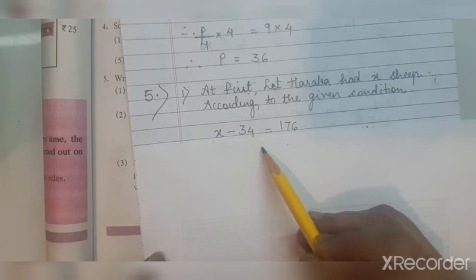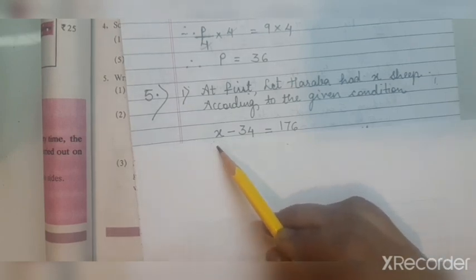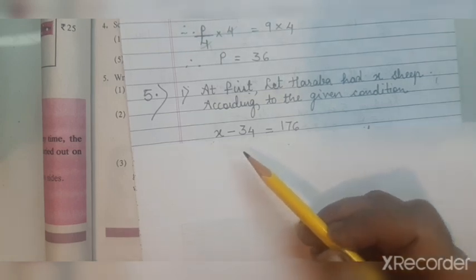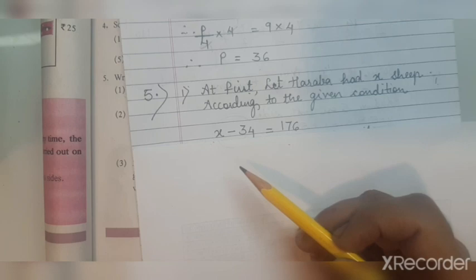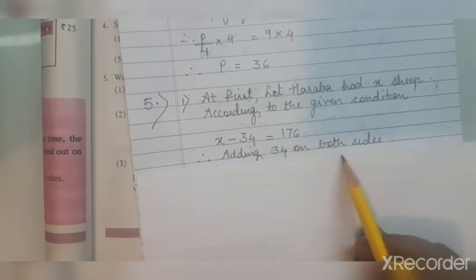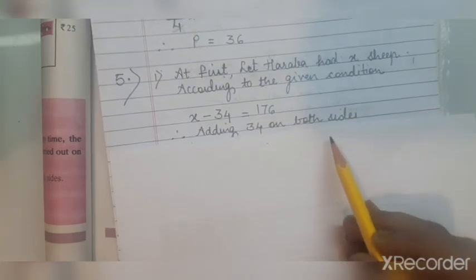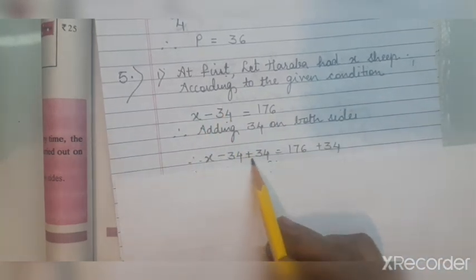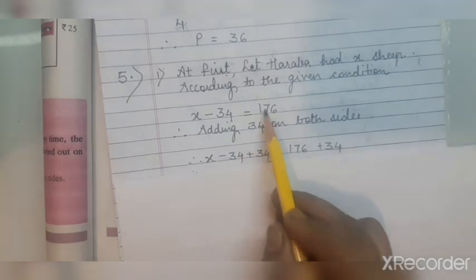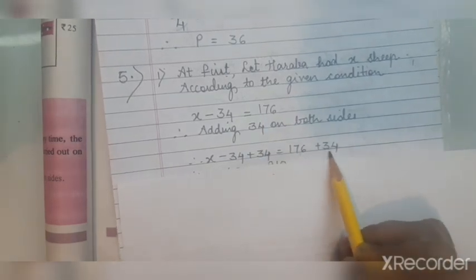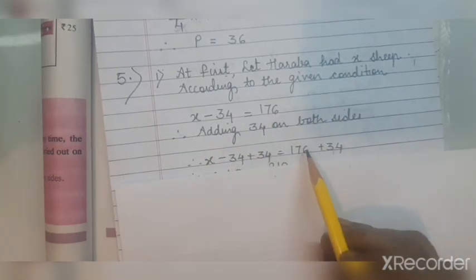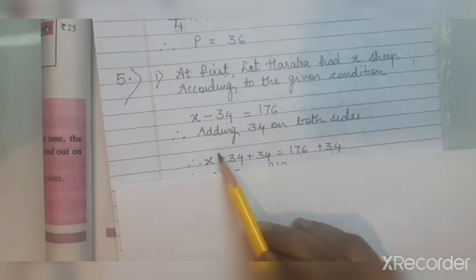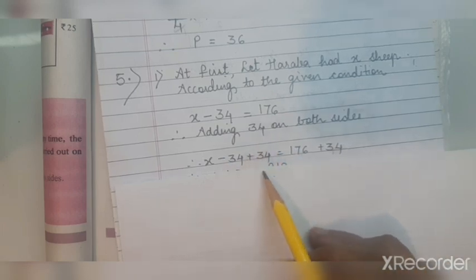Now we need to solve. What is the variable we have considered here? x. What is the operation along with the variable? Minus 34. So in order to solve the equation, we will add 34 on both the sides. First we will write x minus 34 and then we will add 34. We will write 176 and then we will add 34. Remember, whatever extra we are doing, adding or subtracting, first we need to write the equation, the left hand side and right hand side, and then do whatever has been decided.